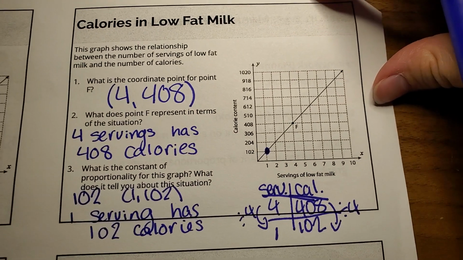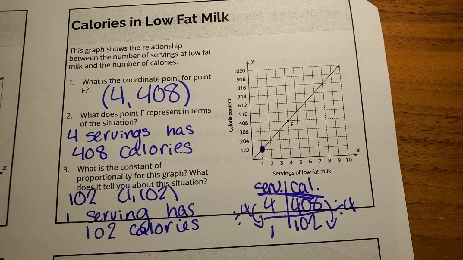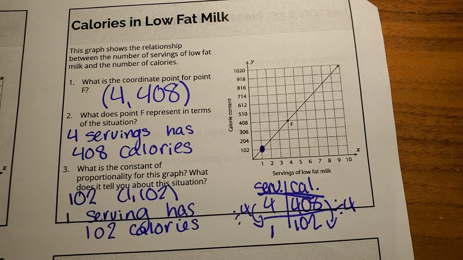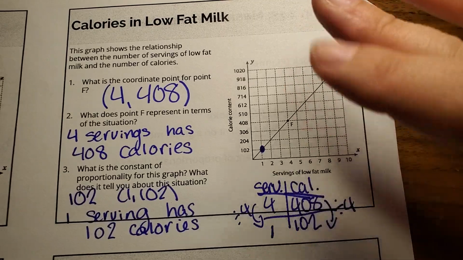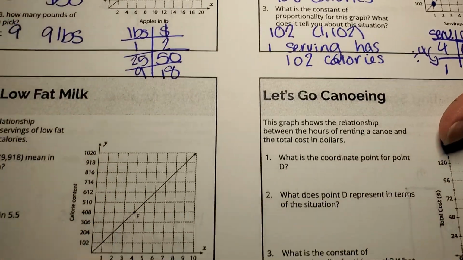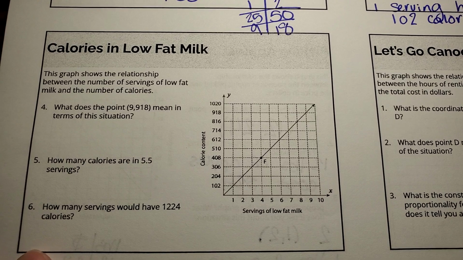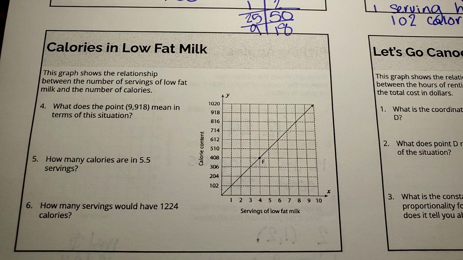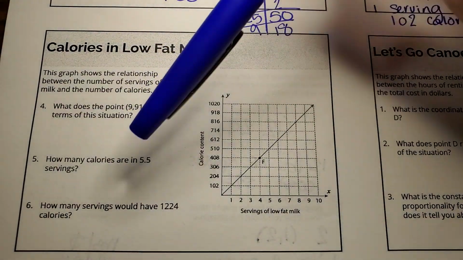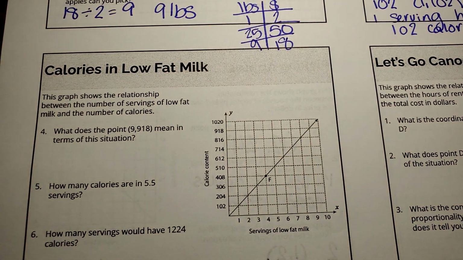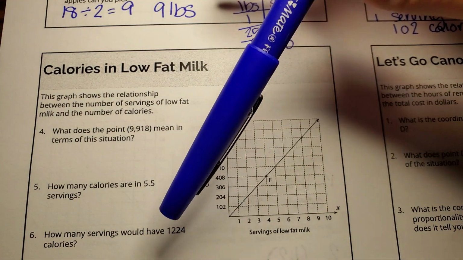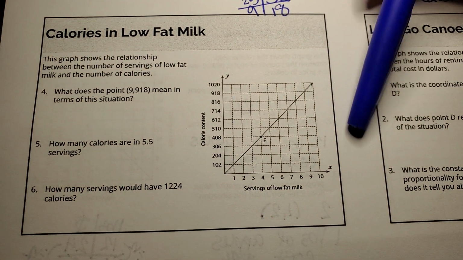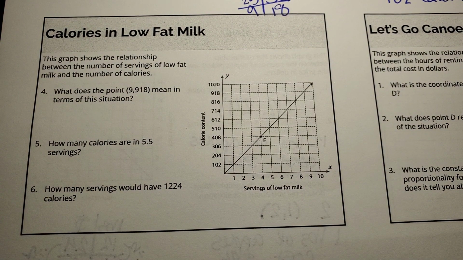Okay. Get all that down. And let's go ahead and move on to our next slide. Again, we're still looking at this graph, but some new questions. So, new point, (9, 918). What does this mean in terms of the situation? If we have 5.5 servings, how many calories is it? If there is 1,224 calories, how many servings is it? Go ahead, pause here, try this slide, come back once you're ready.